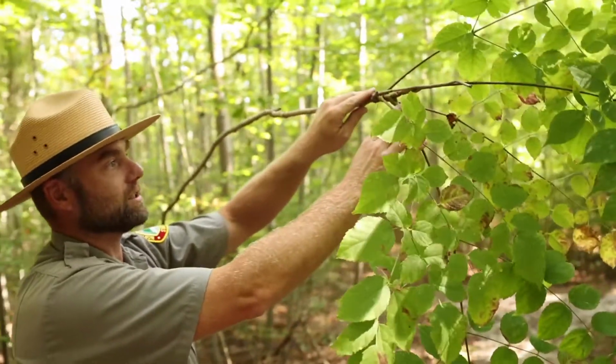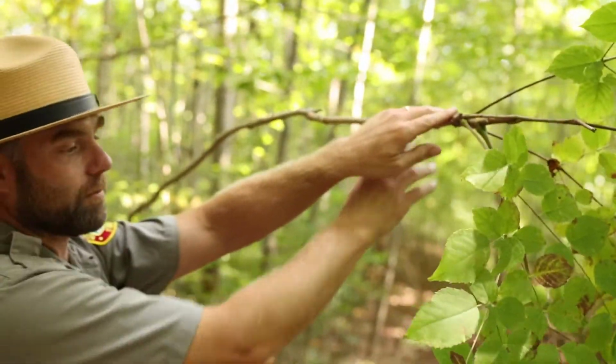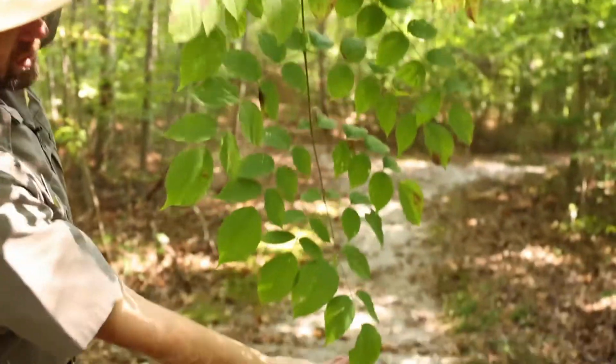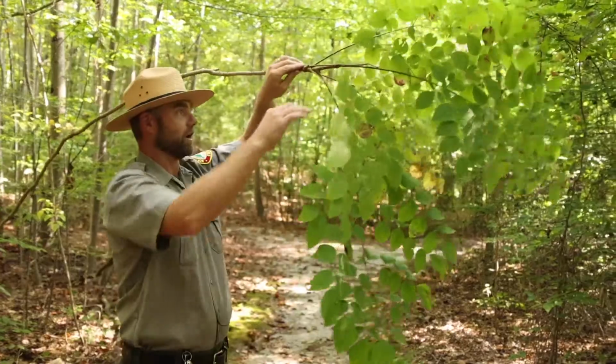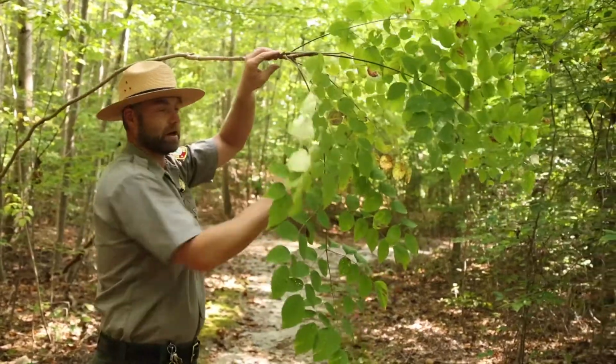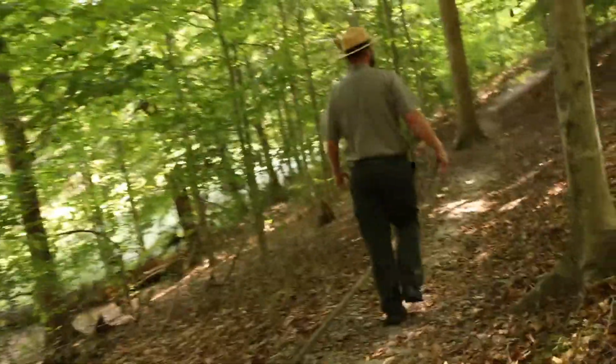So devil's walking sticks, although they have the thorns up here, they also have huge leaves. This one is almost 3 foot long and almost 2 foot wide. So that's a pretty big leaf.